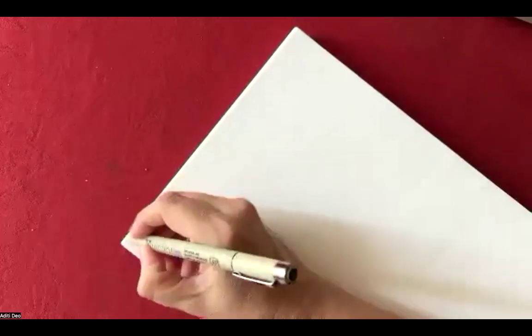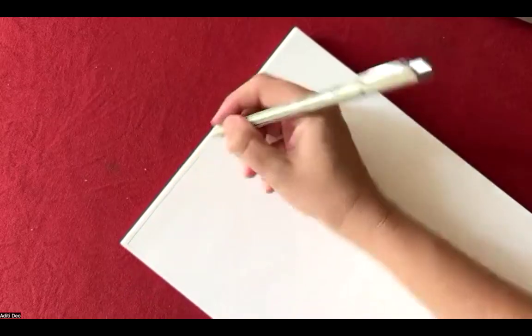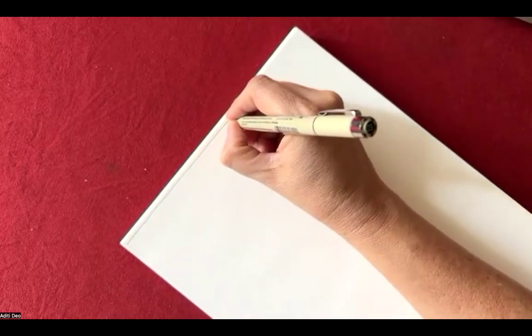Okay, I think I'm just gonna make this in pen directly. The trick to making this line is to allow your hand to move smoothly.